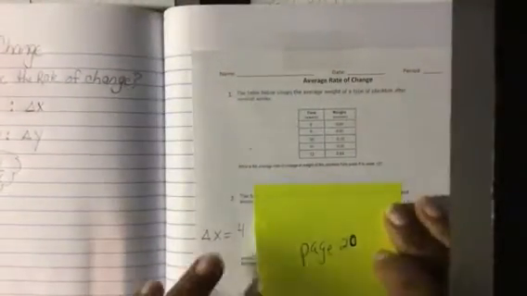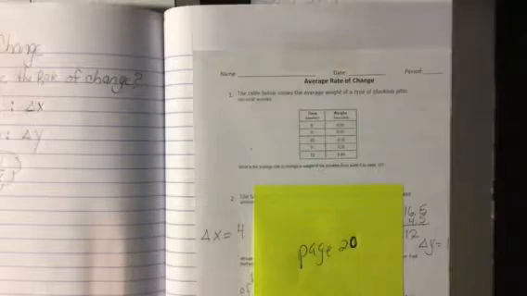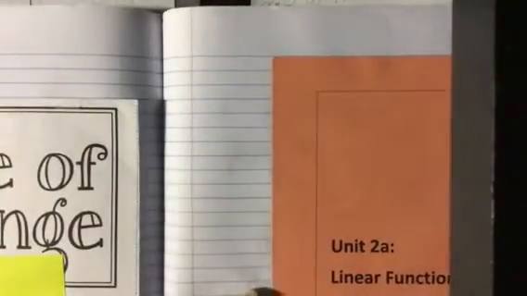You may want to pause this video and flip through and take your time. You may want to do this at home. Make sure you have these pages. Average rate of change goes on page 20. That was just that single worksheet. And then that unit 2A with the linear functions.